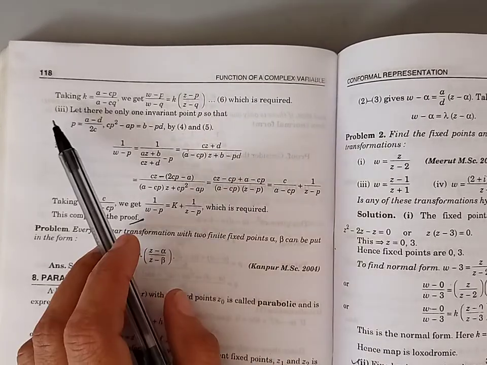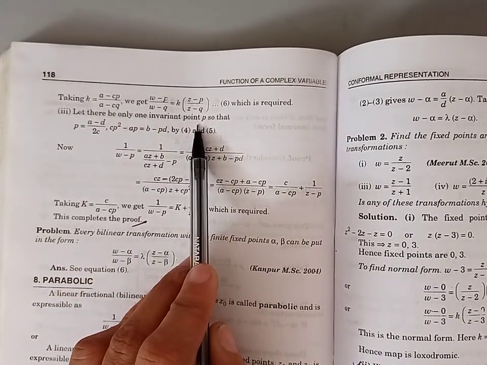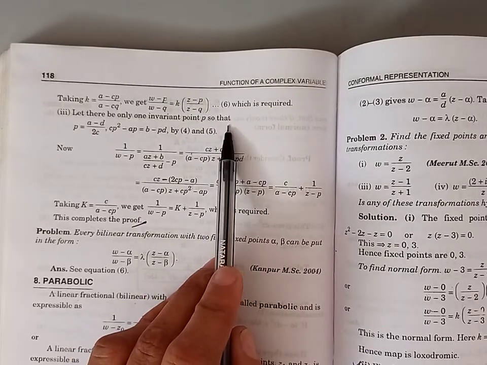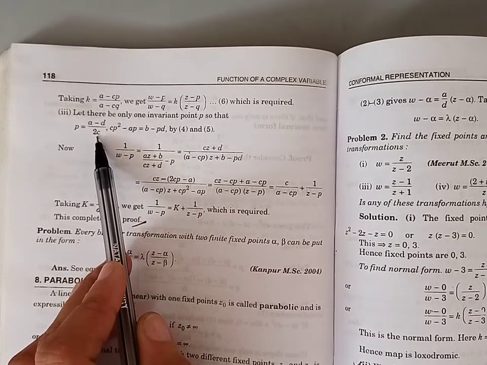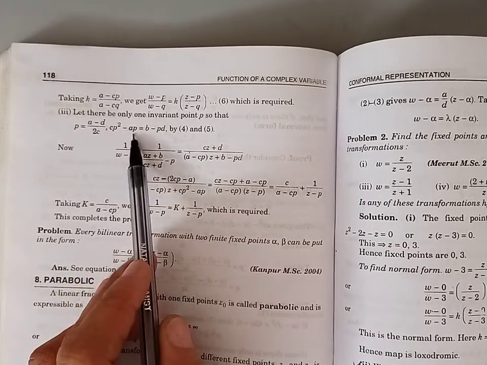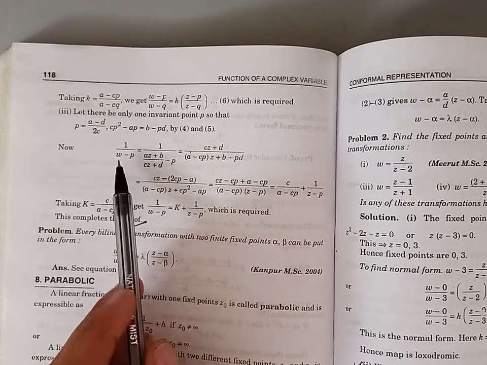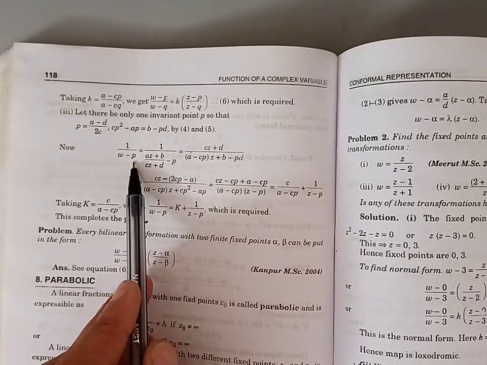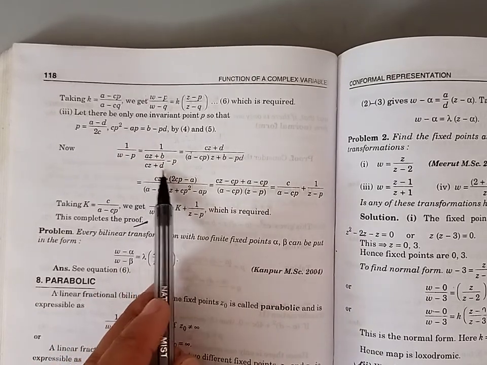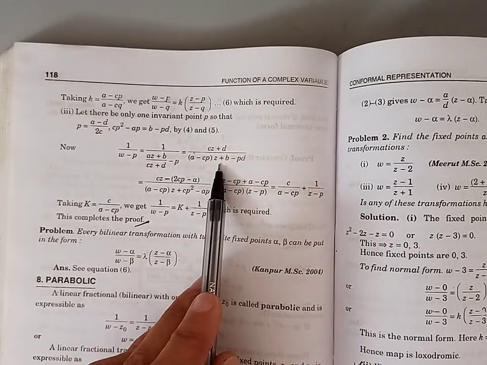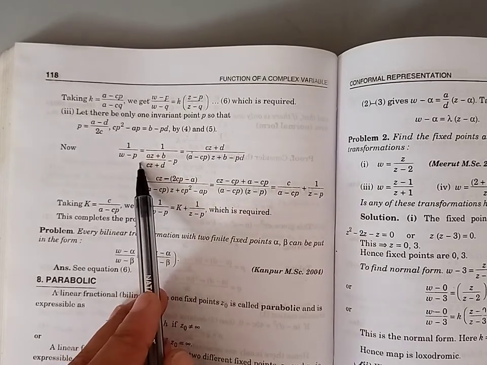Now let us find the normal form when there is only one invariant point. Suppose that invariant point is P, and we have already obtained that invariant point, that is (A minus T) upon 2C. Also CP square minus AP is B minus PT. Now let us find 1 upon (W minus P). Substituting the value of W, which is (AZ plus B) upon (CZ plus T), and taking LCM here, after simplification we get the value of 1 upon (W minus P).